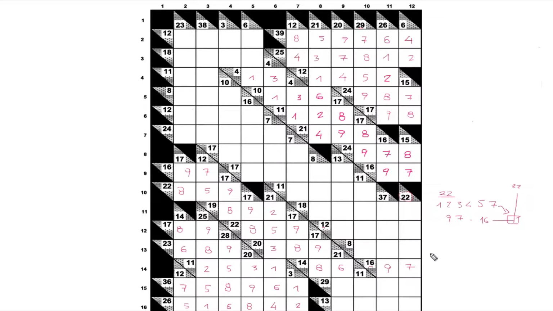Okay, let's see what is going on here with 21. 21 minus number 6 is number 15. And generally there are two combinations for number 15. The first combination is 6 plus 9, and second combination is 7 plus 8. And generally here will be 7 or 8 in these two cells.